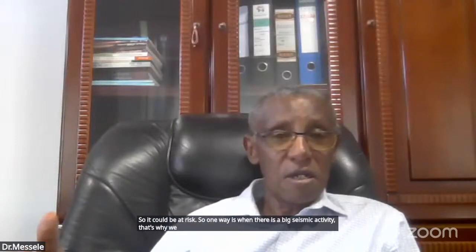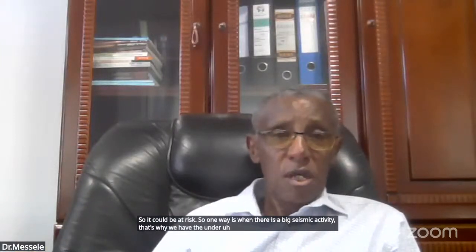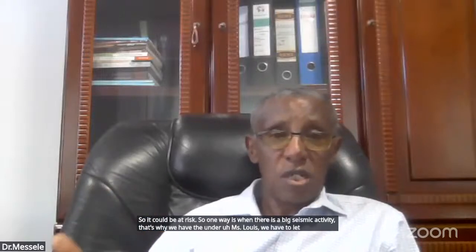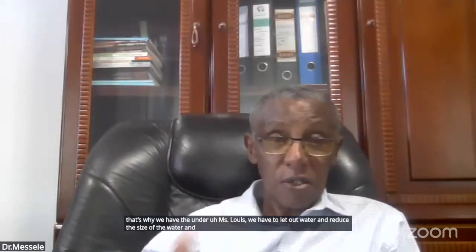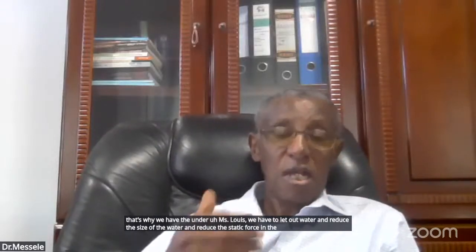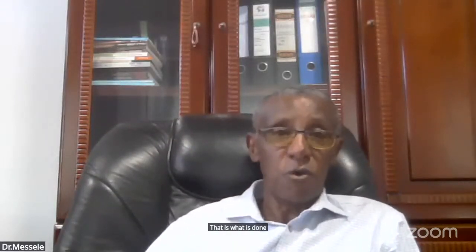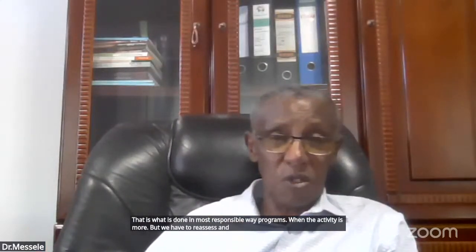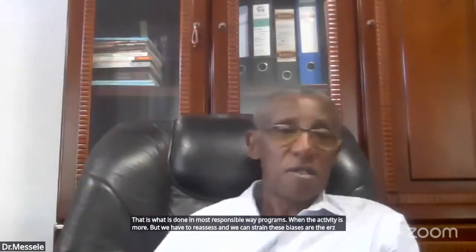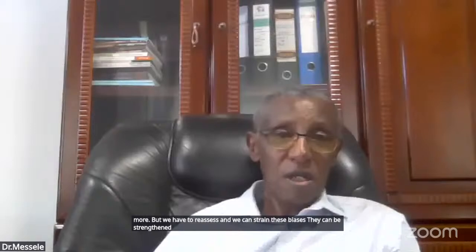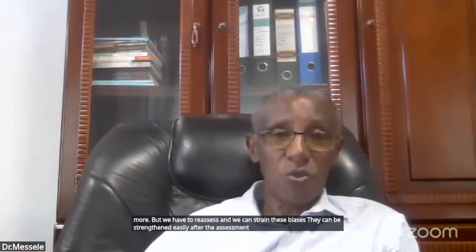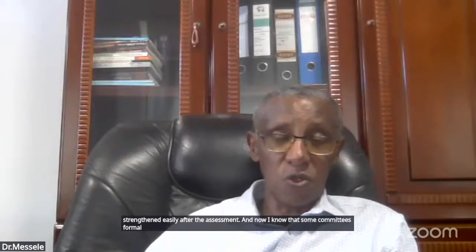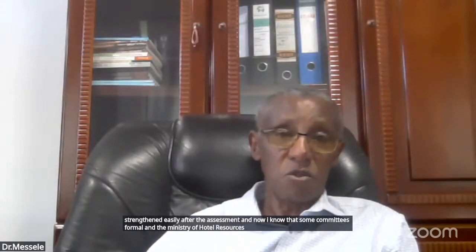So one way is when there is a big seismic activity, that's why we have the under sluice. We have to let out water and reduce the size of the water and reduce the static force and the hydrodynamic force. That is what is done in the most responsible way for dams when the activity is more. But we have to reassess, and we can strengthen by this. These dams are earth rock fill dams. They can be strengthened easily after the assessment. And now I have known that some committee is formed under the Ministry of Water Resources, and some assessment is going on.